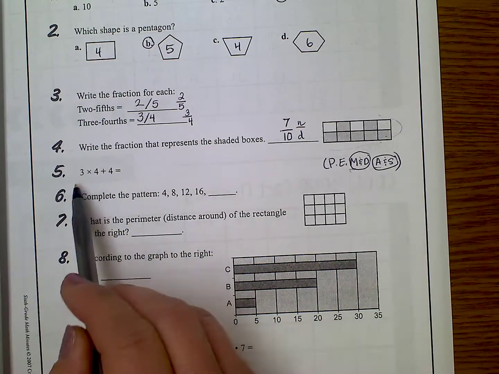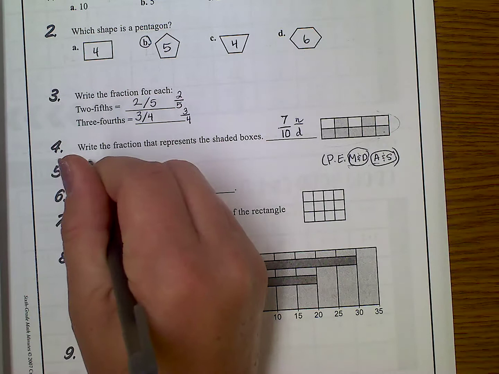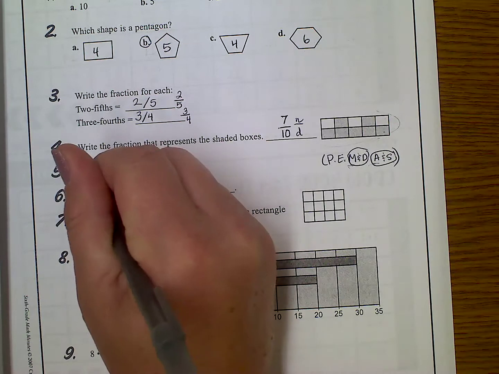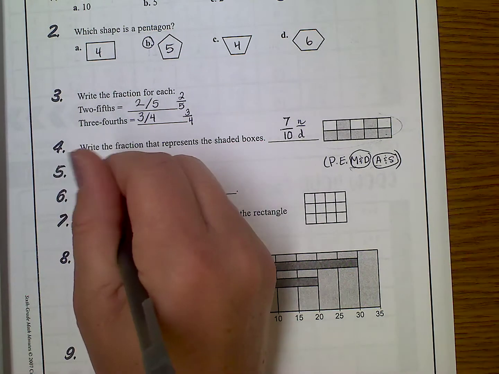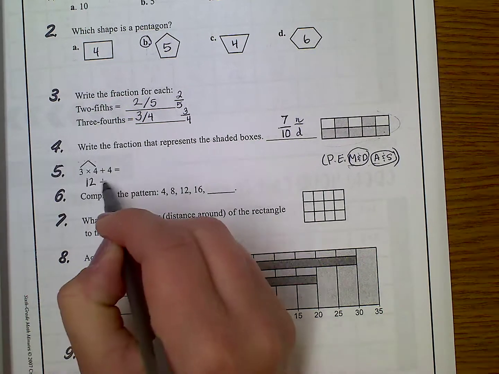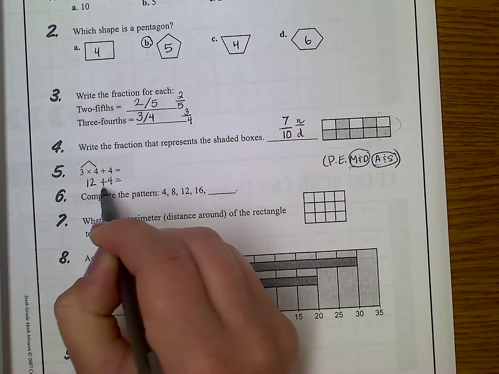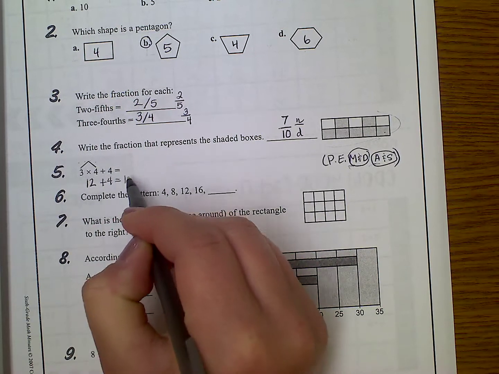So 3 times 4, 3, 6, 9, 12. So we have 12 here. So that takes care of this problem. And then we have plus 4. And I usually try to rewrite it just so I can make sure I'm in the right spot. 12 plus 4 is 16.